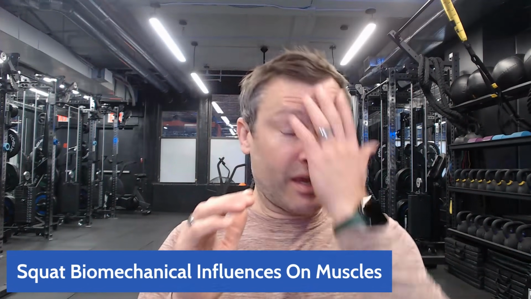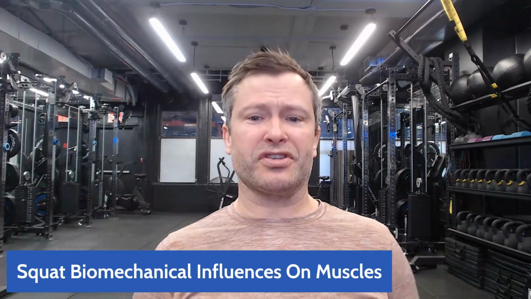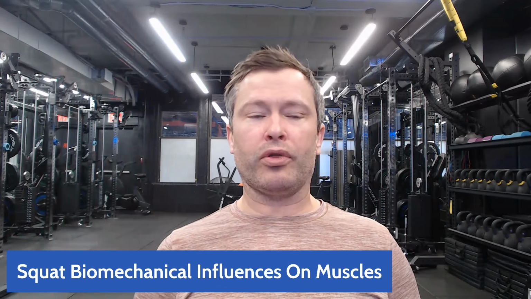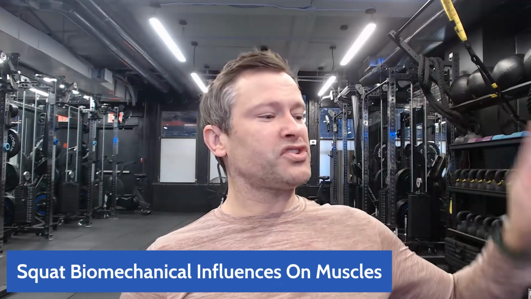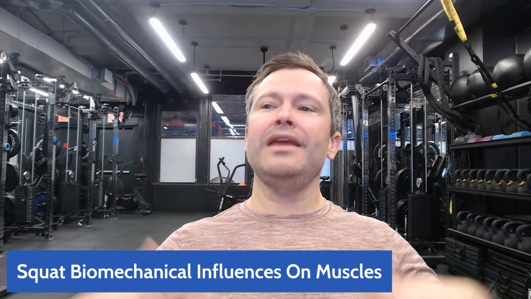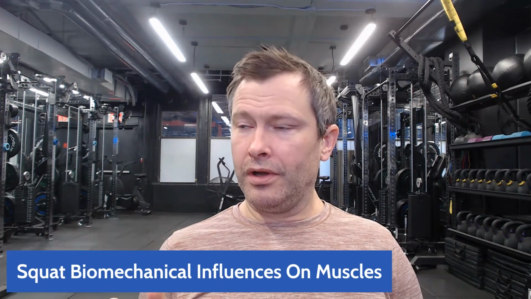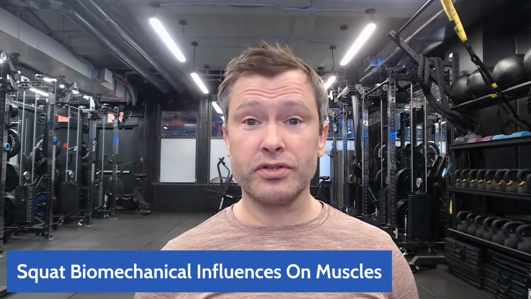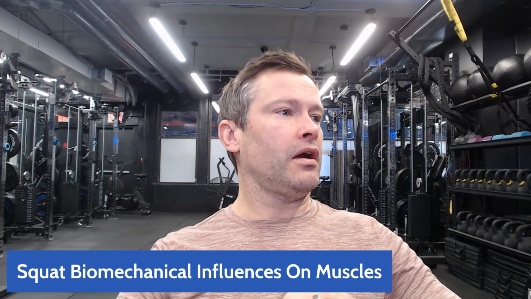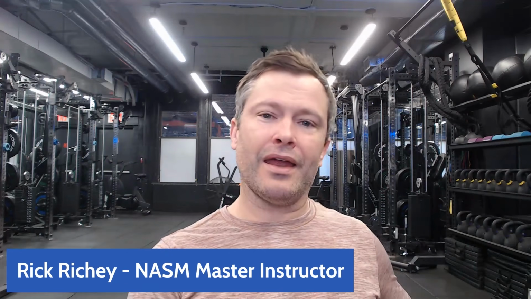And here's the thing. Most research tends to support increased muscle growth when it comes to increased squat depth. So the deeper you squat, the more muscle hypertrophy. However, the research is mixed. We don't see that it is hypertrophy across the board and everybody who squats deeper has greater hypertrophy.